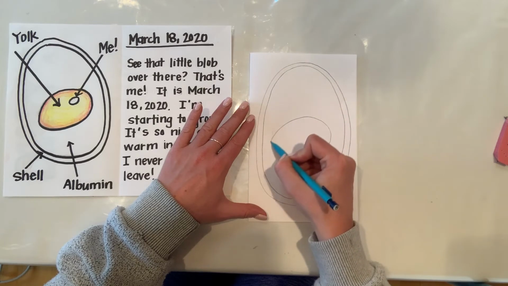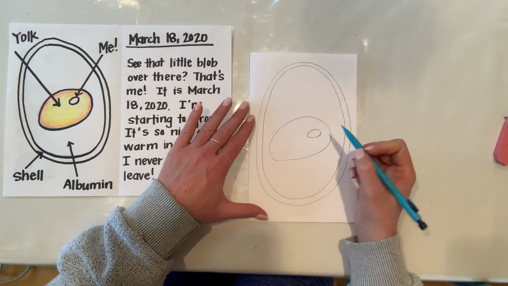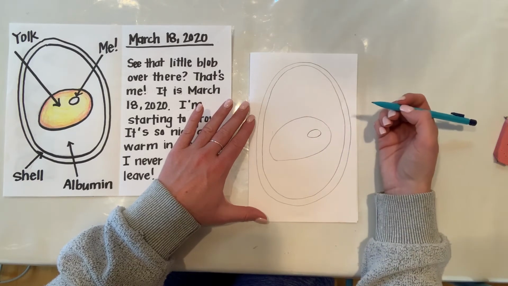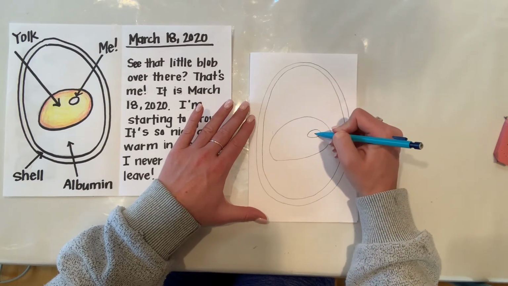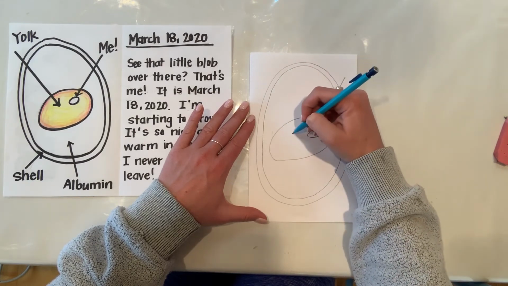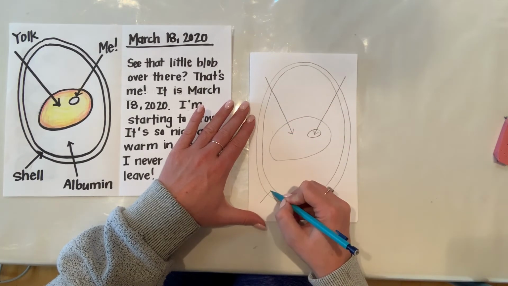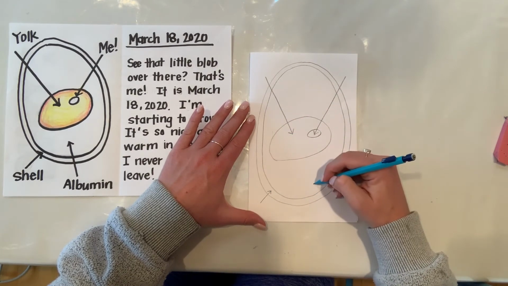This right here was my yolk, the embryo, and then I just started pointing to things and writing what these things are.